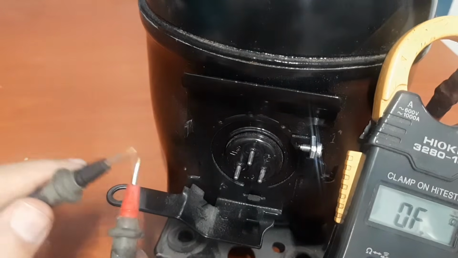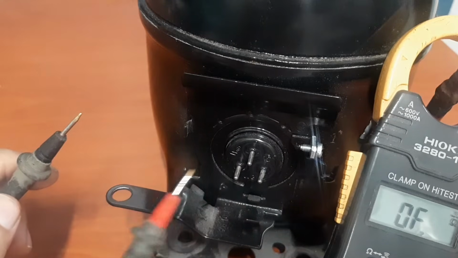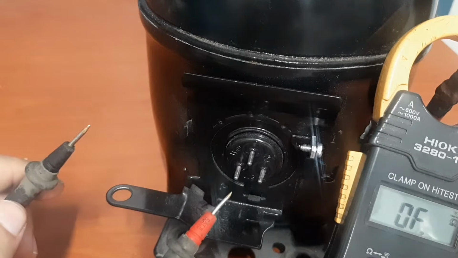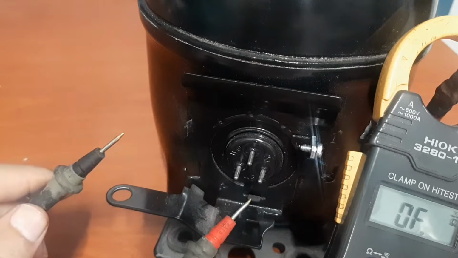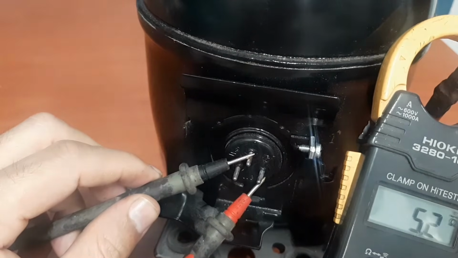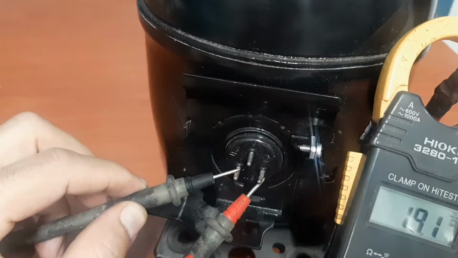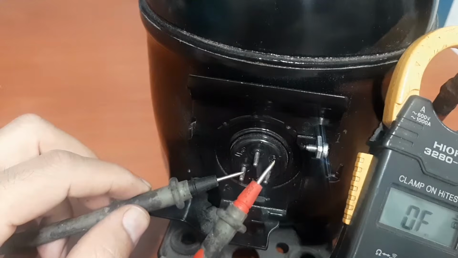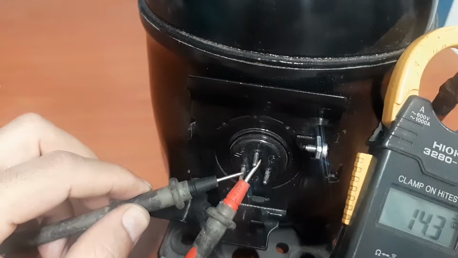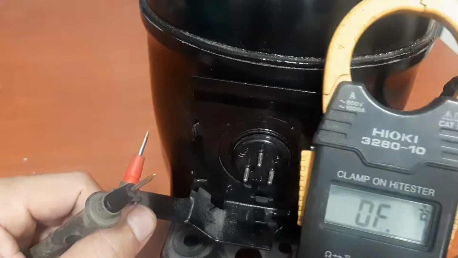Now you need to check all the terminals. The two terminals which are giving more resistance will be running and starting. See, I have three terminals. Let's start to check the resistance. First we will check right side down and up, and you can see resistance is 5.0, 5.1, and the other one, down to 19.0, and up and left 14.4. So now the two terminals which are giving more resistance will be running and starting.